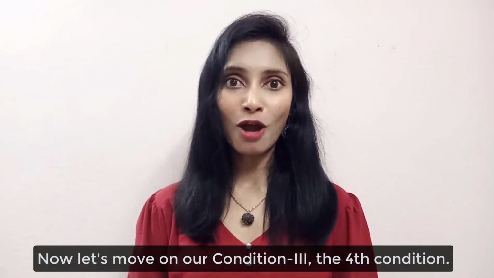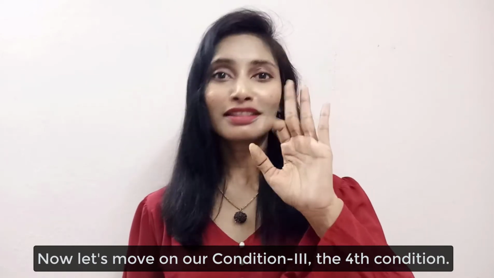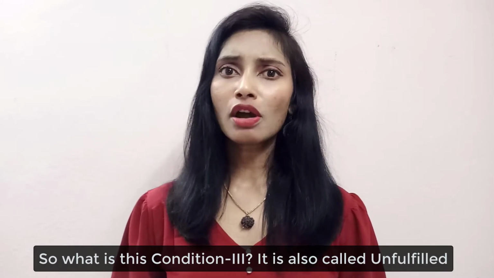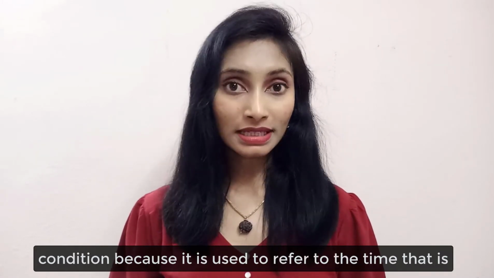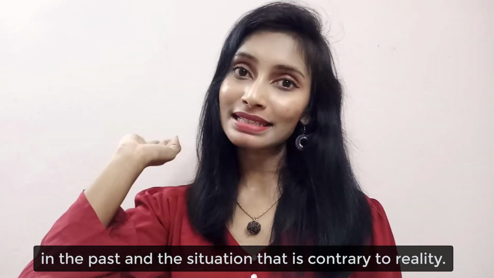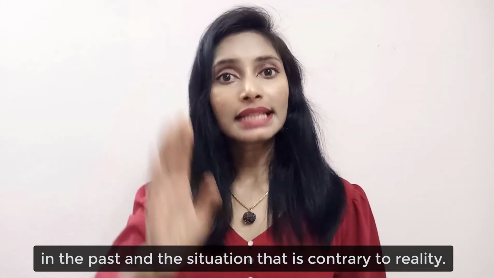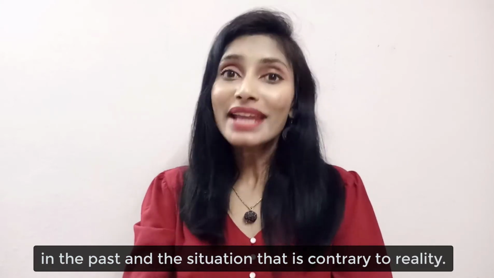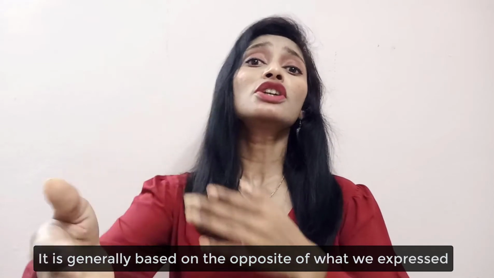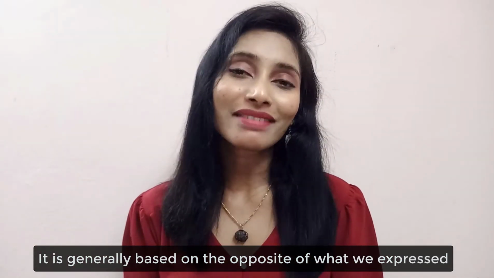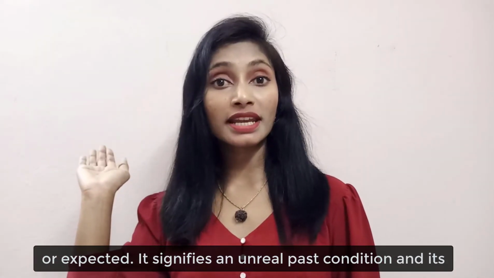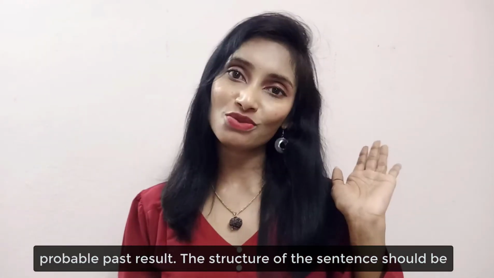I hope it is clear. Now let's move on to our condition 3, the fourth condition. So what is this condition 3? It is also called unfulfilled condition because it is used to refer to the time that is in the past and the situation that is contrary to reality. So it is generally based on the opposite of what we expressed or expected. It signifies an unreal past condition and its probable past result.